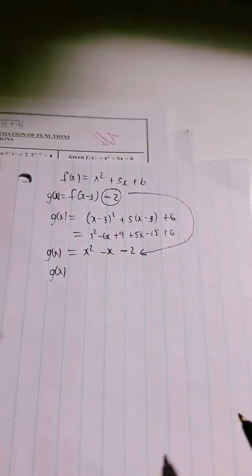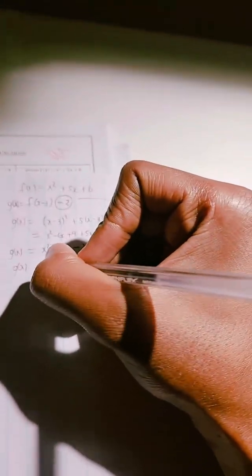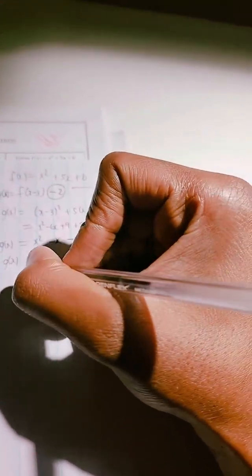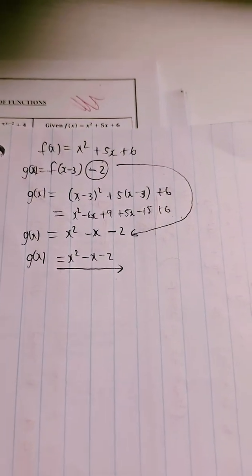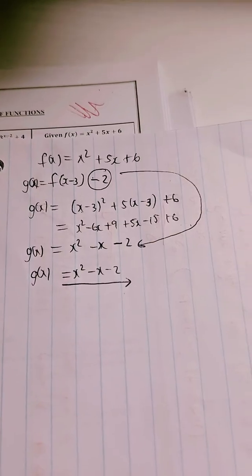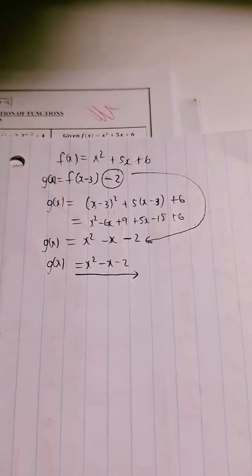So therefore g of x, because you now input this part, is actually going to give you x squared minus x minus 2. That is g of x. That's one way of doing it.